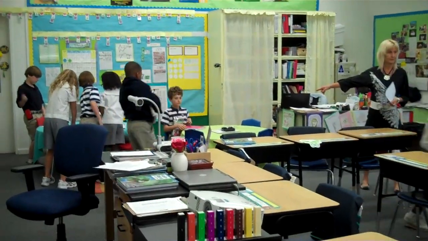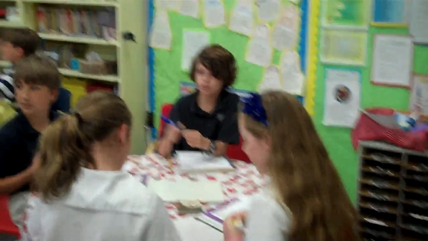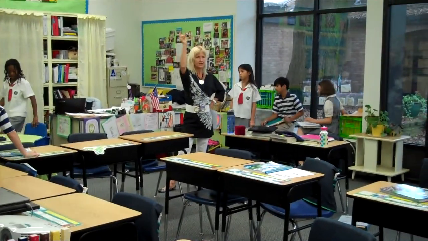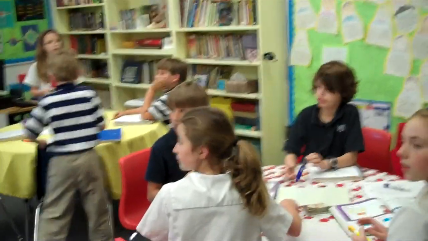Where were you? All right, 1, 2, 3. I'm going to go around real quick and see if you have advice for people from the center you just left. Yellow group, do you have any advice for the people at the yellow table?